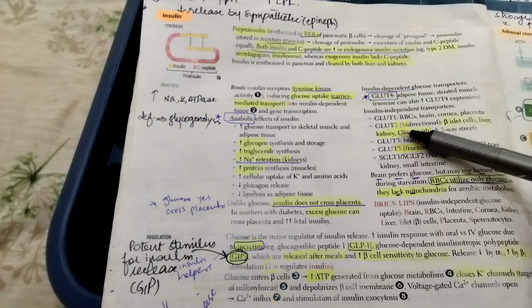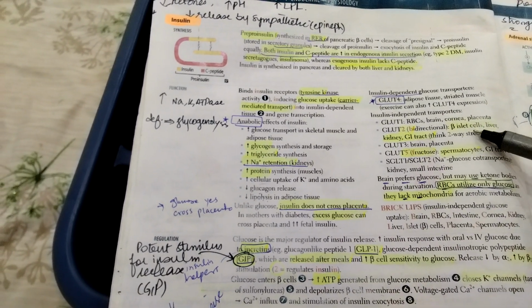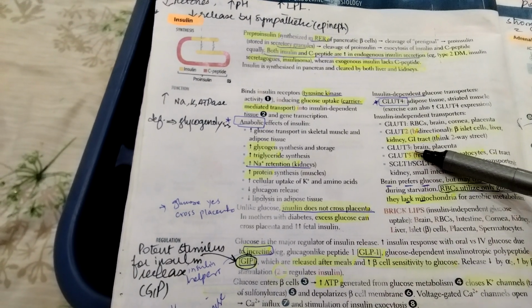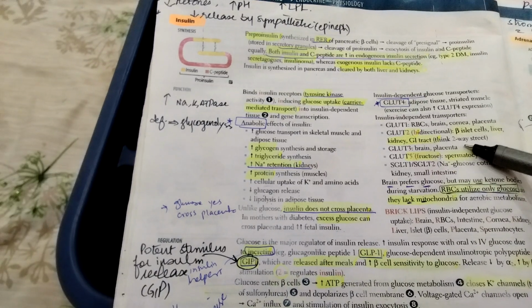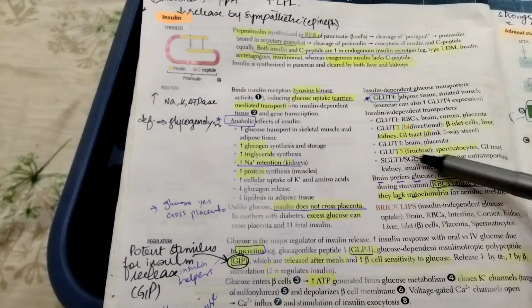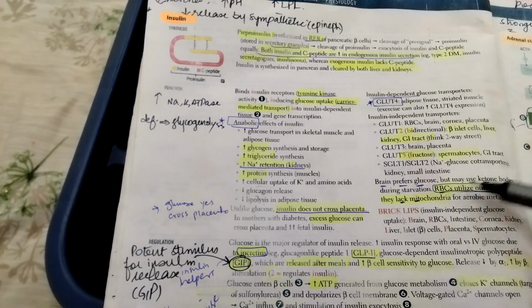GLUT2, 2 means bi. So we have beta islet cells of the pancreas, liver, kidney, GI tract, right? Then GLUT3 includes brain and placenta. GLUT5, remember, is for fructose, and it is in spermatocytes and the GI tract, right?